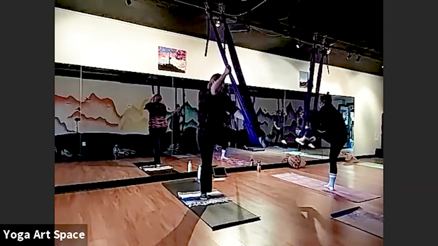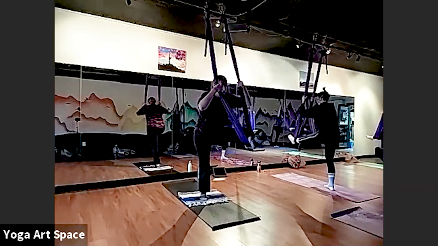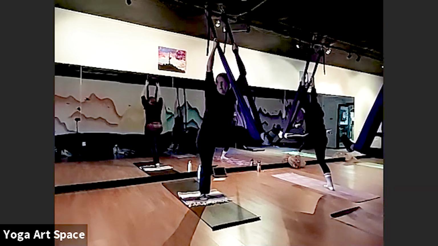Take your weight back over standing leg. Slip down to the ankle. This is that option. Either slide hands down to bring heart close to thigh, or if you're doing splits, it's a grip up high. Either way, though, think of the concept that you're releasing again.